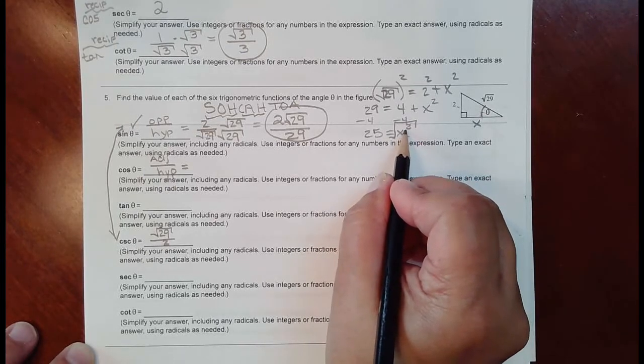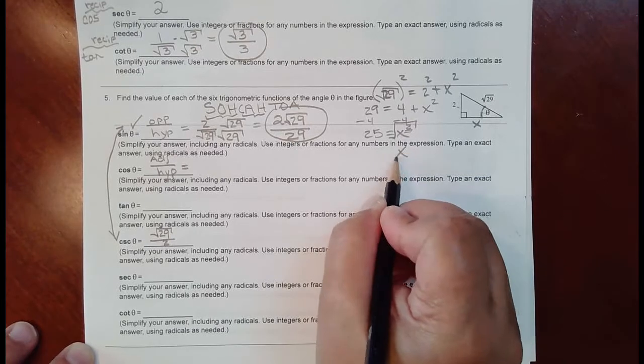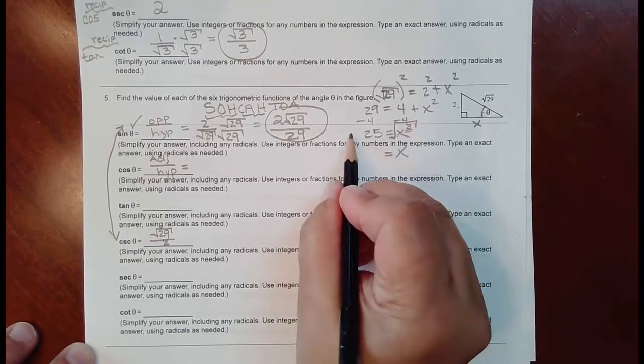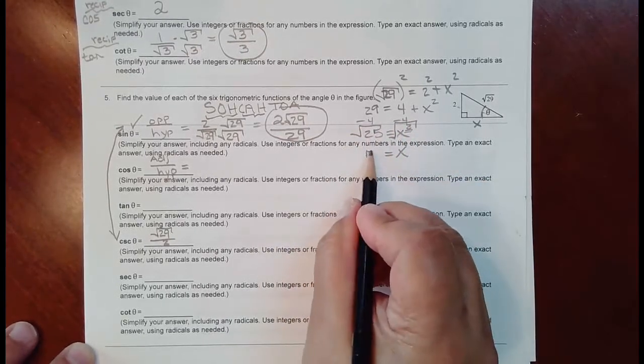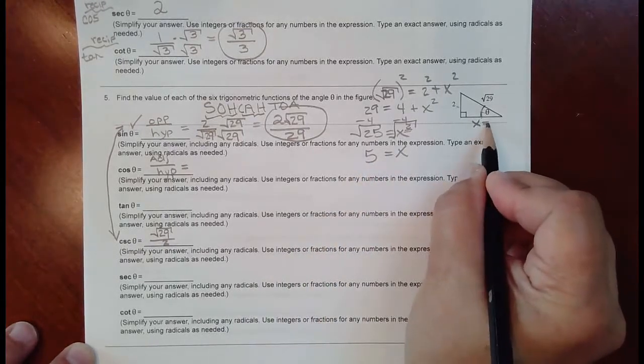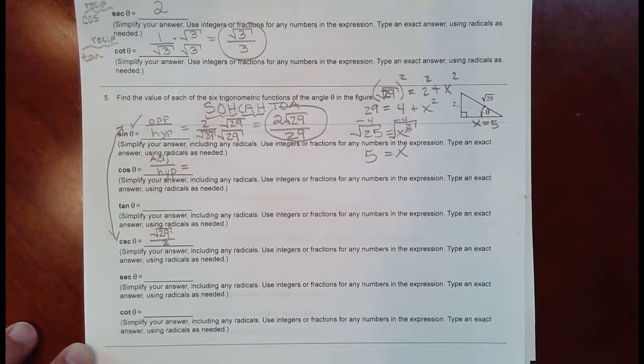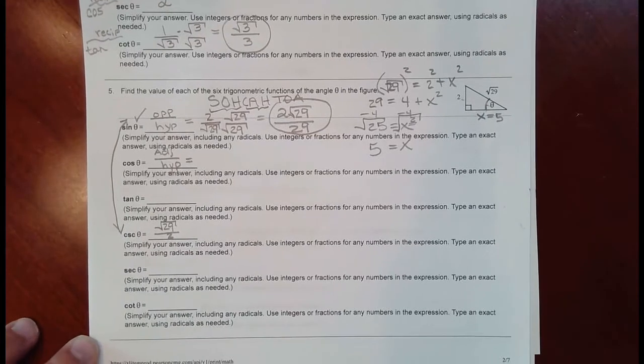So the square root dissolves this square, out pops the x, and if you take the square root here, you have to also take the square root here. So then you find out that this horizontal leg is 5. Okay, now continue with what I was doing.